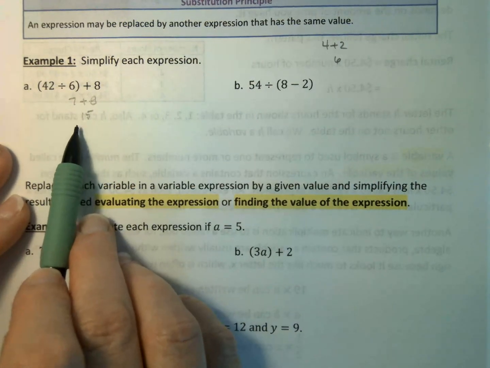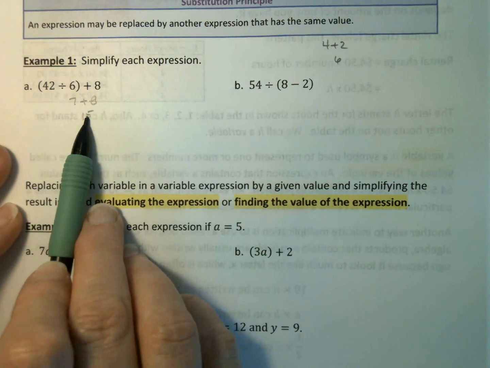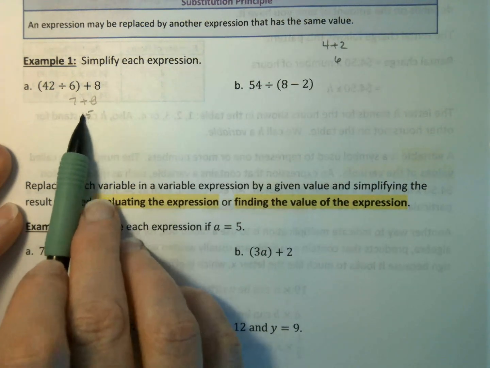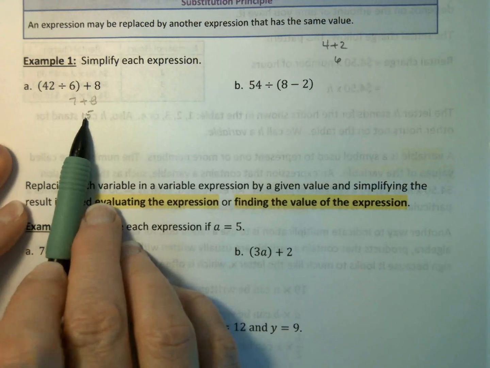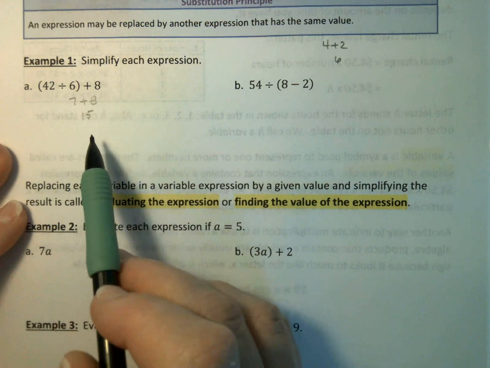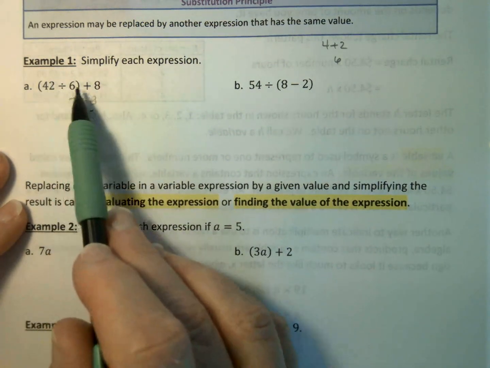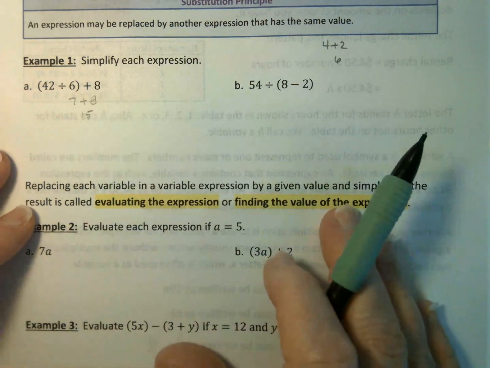I mean, I could do 5 plus 10, but in simplest form we want to have as few operations as possible. There are no operations here with 15, so that's simplest form. So we have simplified the expression. You can't solve an expression. You can only solve an equation. So if it's an expression, it's simplified. If it's an equation, it's solved.